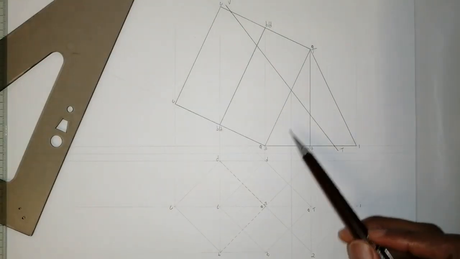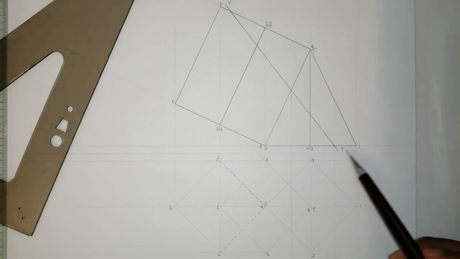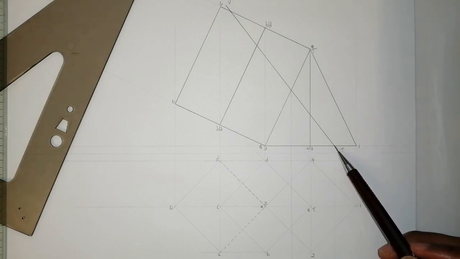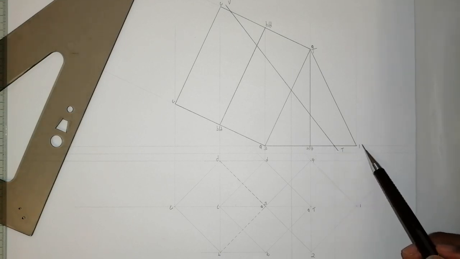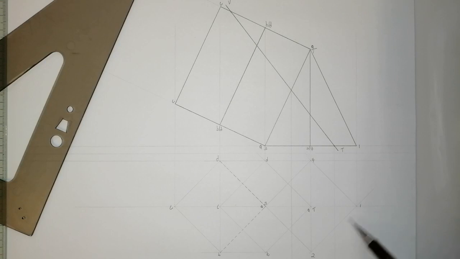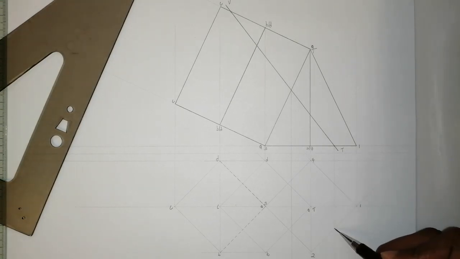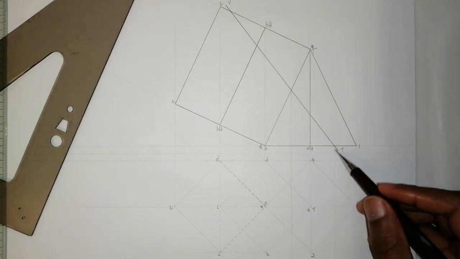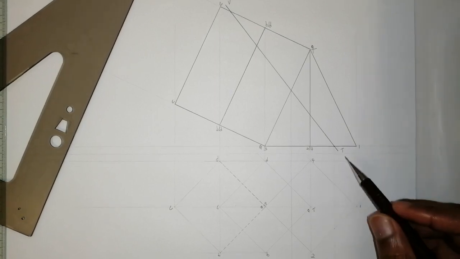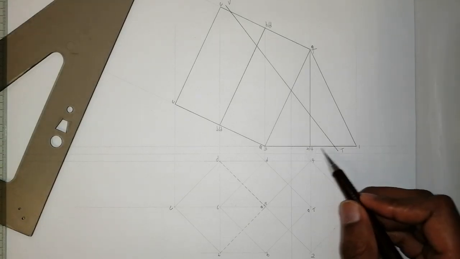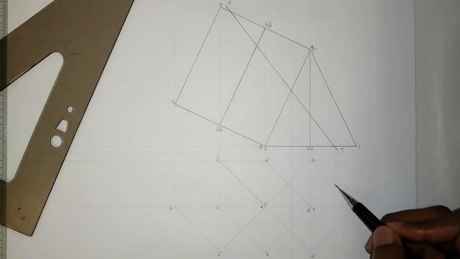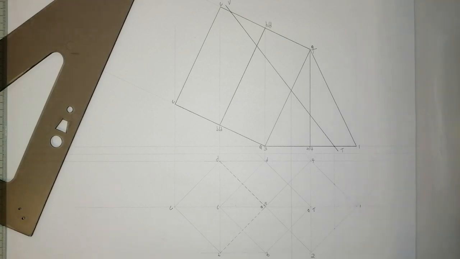Looking at the front view, you can see that the cutting plane cuts between 1 and 4 or 1 and 2. So you have 1 and 2 on this side, it means it cuts there because that line is from the front view. And between 1 and 4, it means it also cuts there.